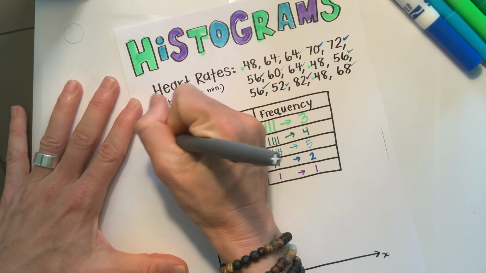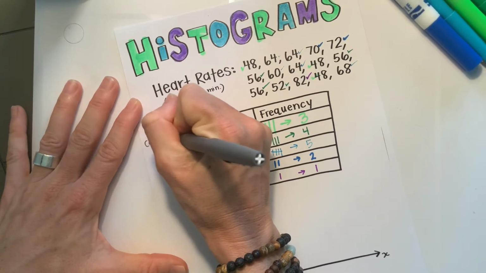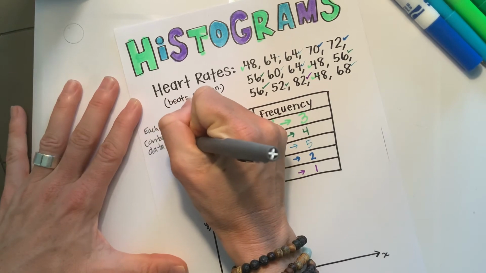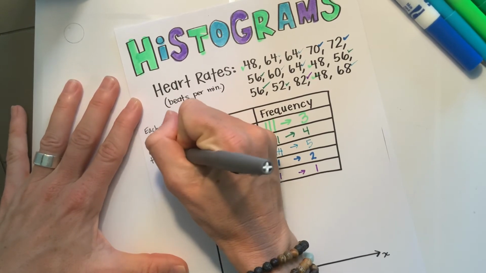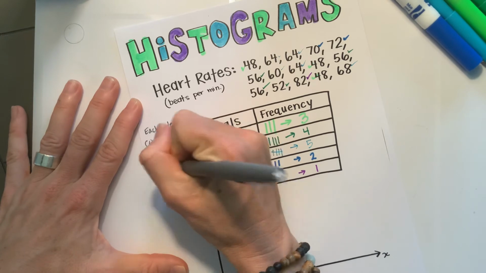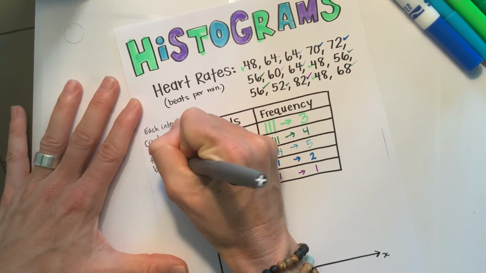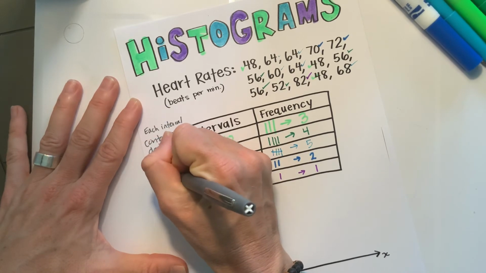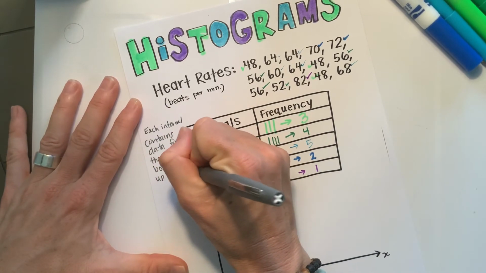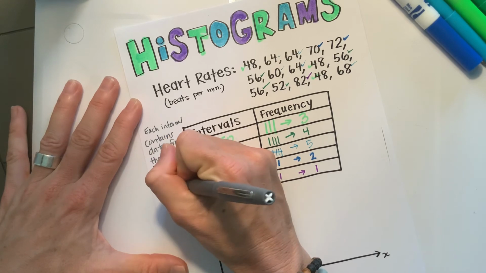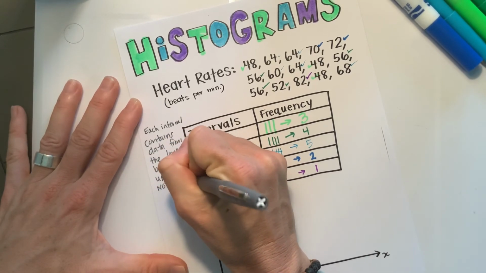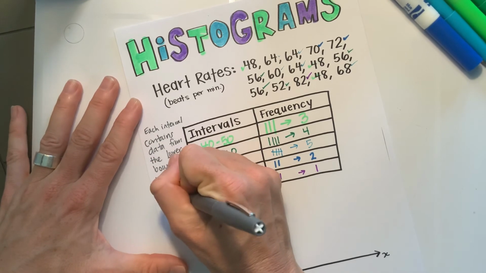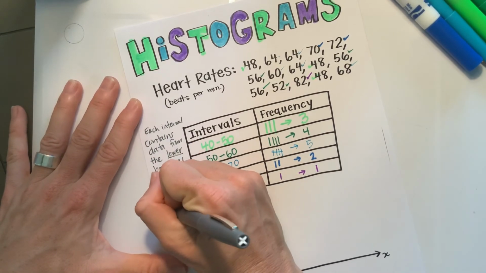Each interval contains data from the lower boundary up to, but not including, the upper boundary.